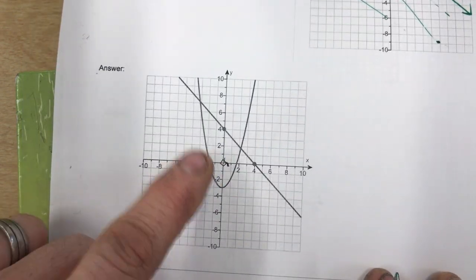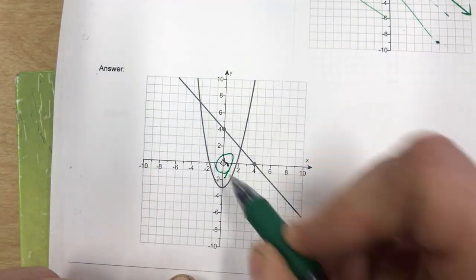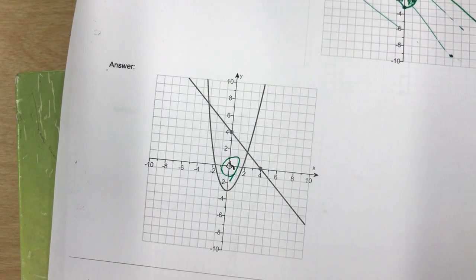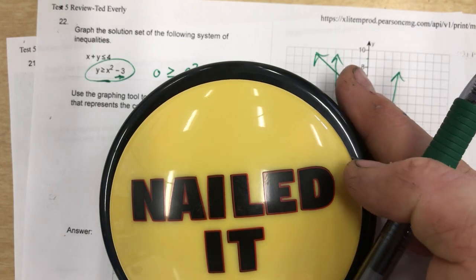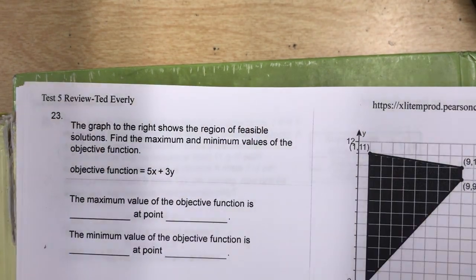And here's a picture of it, which is shaded in there. It looks like we did it good. Oh, nailed it. Nailed it. All right, let's go back now to our papers. We're on 23.